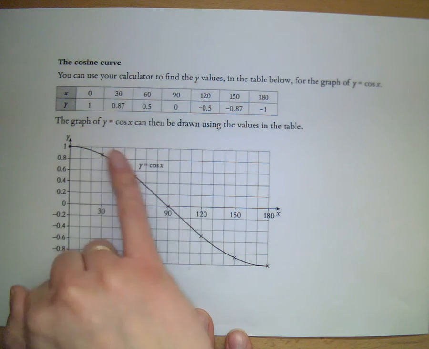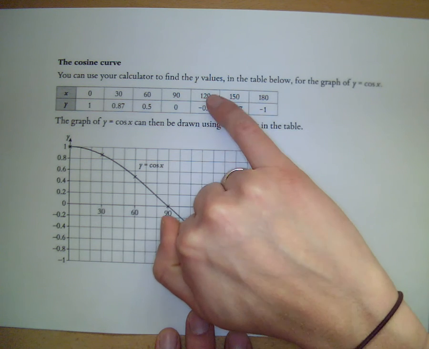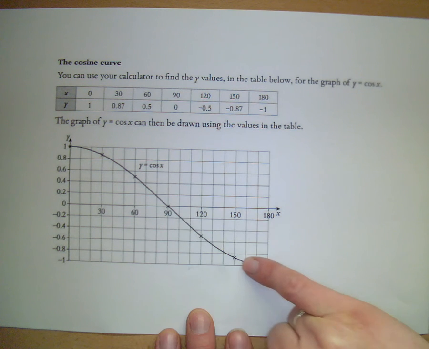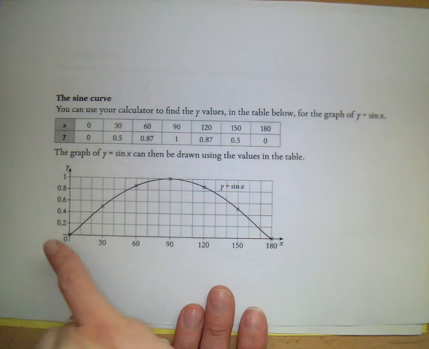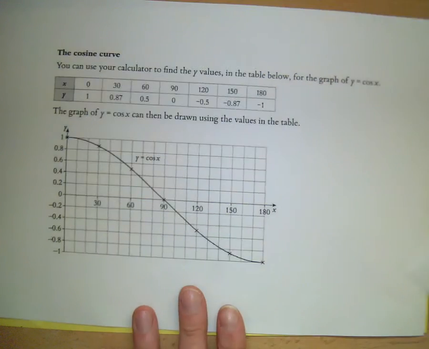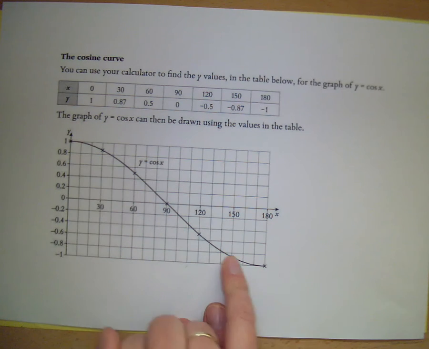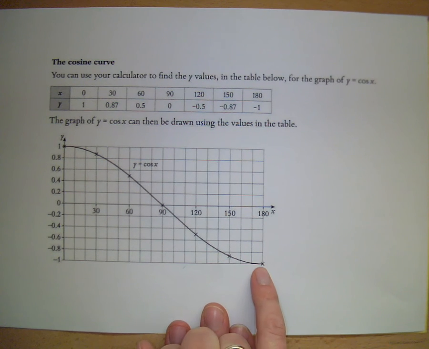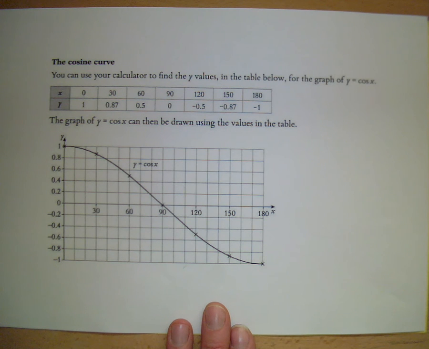Here our graph goes below 0, because here we see the cosine of 120 degrees is actually a negative number, so it goes under 0. Whereas the sine graph, it was all plus numbers, right? The lowest was that 0. And the cosine one starts at 1, goes through 0, and goes further down to -1. Right, you plot your points, make a nice line, and this gives you a cosine graph.